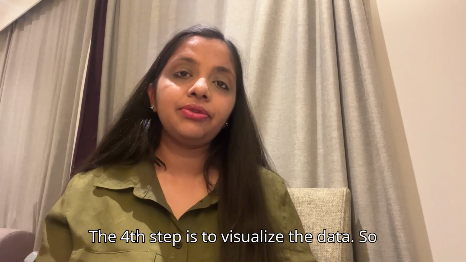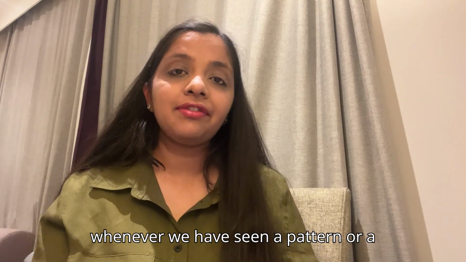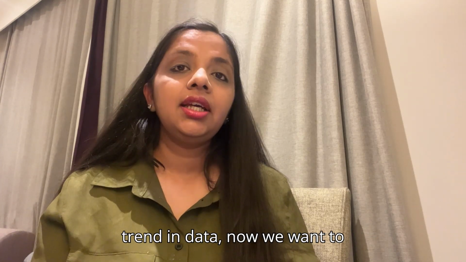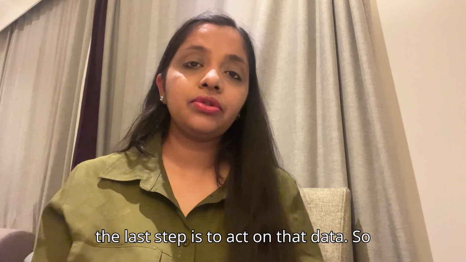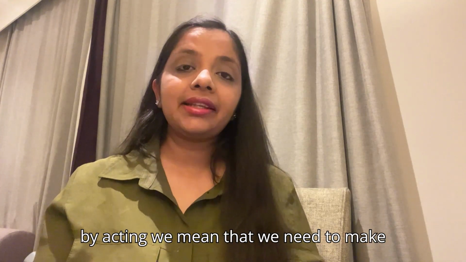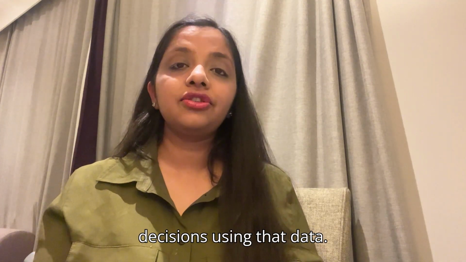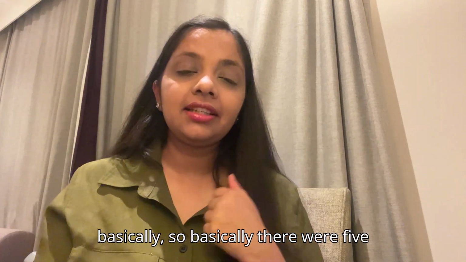The fourth step is to visualize the data. Whenever we have seen a pattern or a trend in data, now we want to visualize it so that we can share it with the team. Now the last step is to act on that data. By acting, we mean that we need to make decisions using that data.